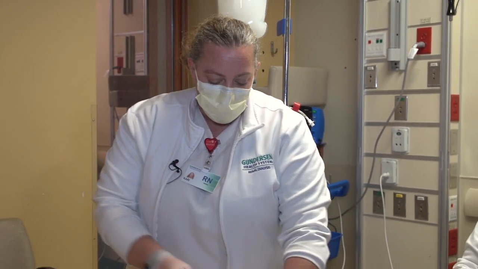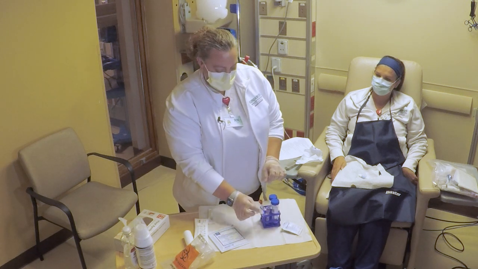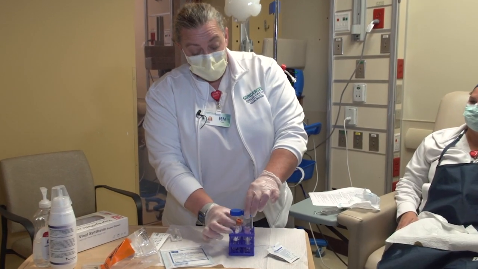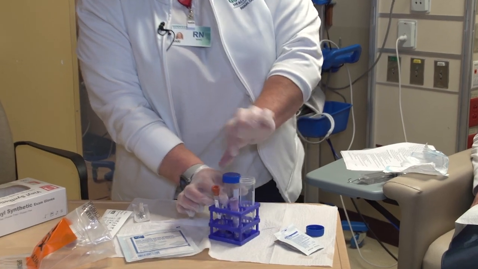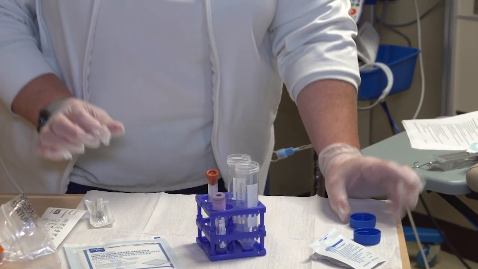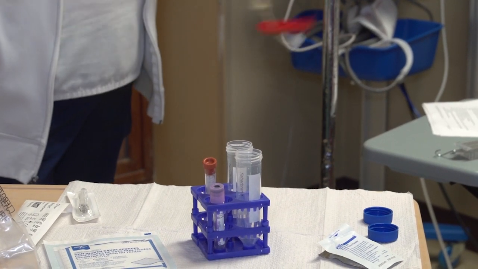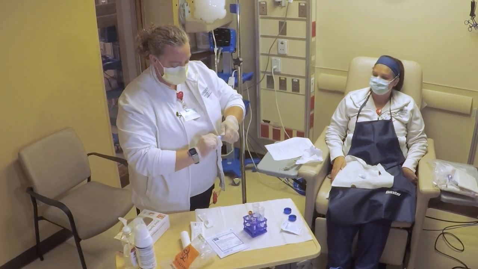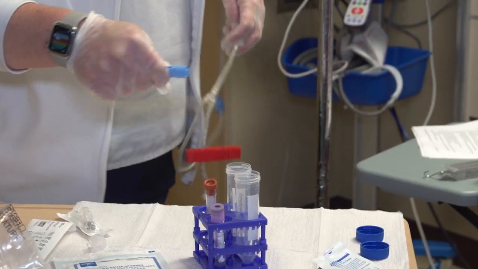For your cell count and your cultures, you'll need 2 Falcon tubes, a red top, and a purple top. You want to keep your Falcon tubes as sterile as possible. You remove your caps aseptically, set them down, and you'll use the other line from your manual drain bag, keeping that clean.